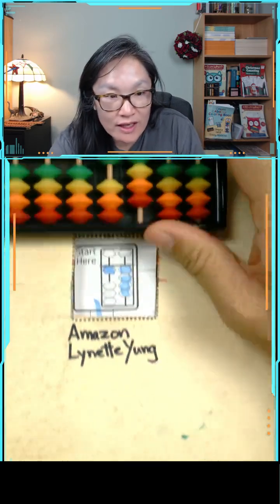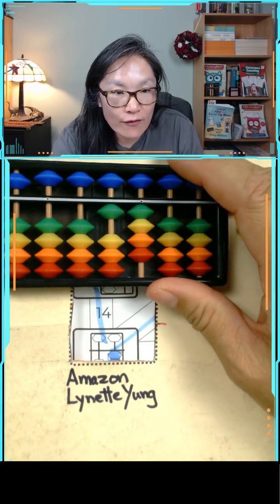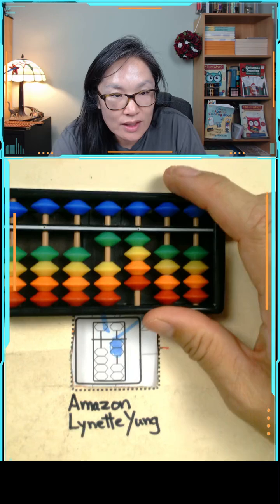So that is 14. For those of you that are interested, we have 14 on the Abacus, and we're going to take us to the next number.